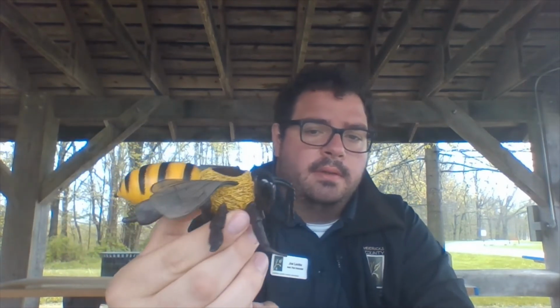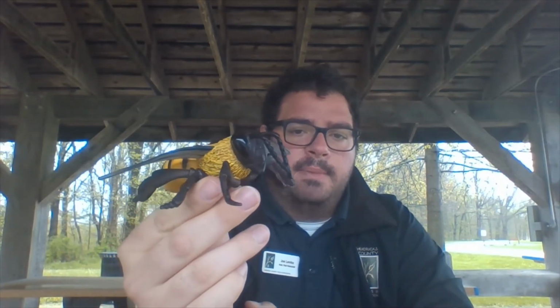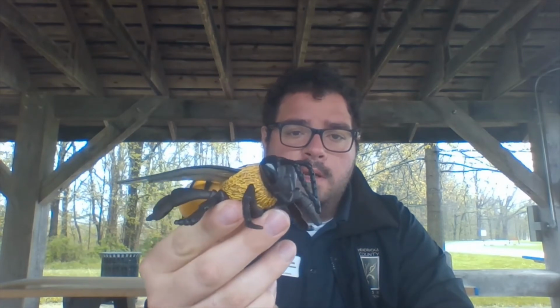Now another bug is a bee. Most of you know what bees are. A lot of the bees you are familiar with are honeybees, and honeybees are not native to Indiana. They're actually from Europe, but they do produce honey, so they're kind of a little bit like livestock because we do get a food from them, which would be our honey.